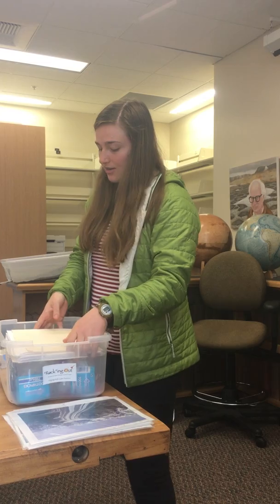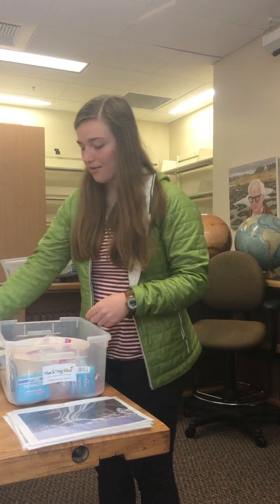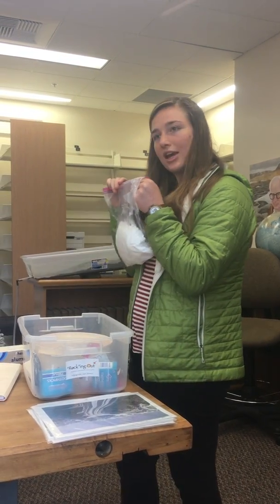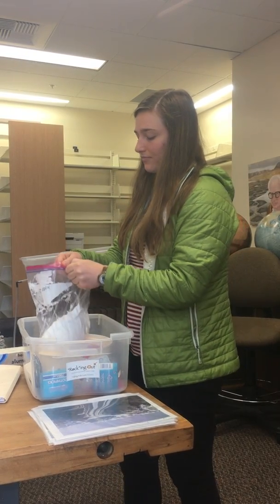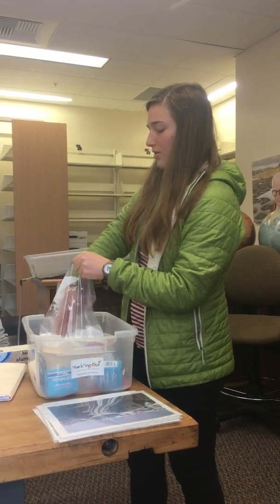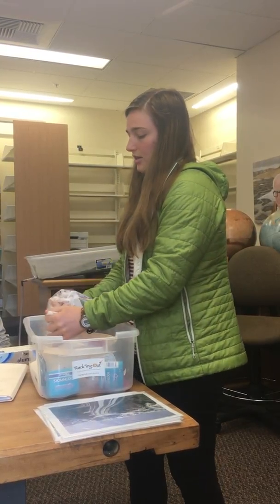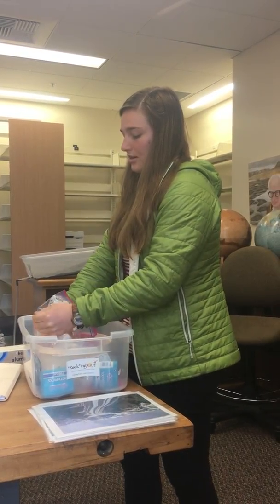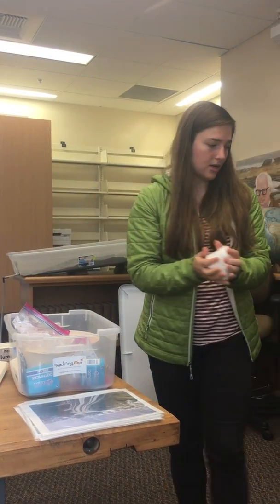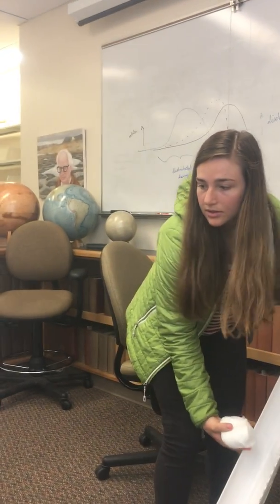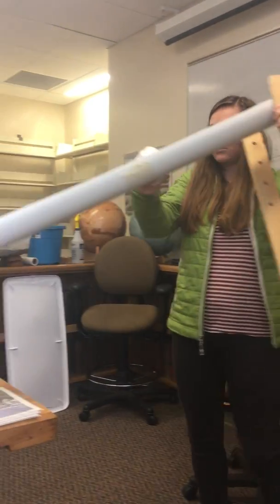So to demonstrate this, we have Glacier Goo. It'll come to you in a bag like this, and it's not too messy, it's pretty well contained, but I'll just take a chunk of this out. And so kids get pretty excited. I guess we can maybe put this up here.